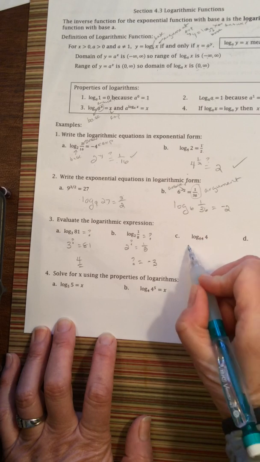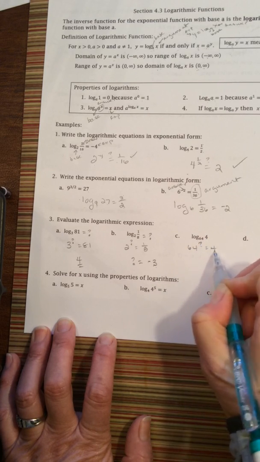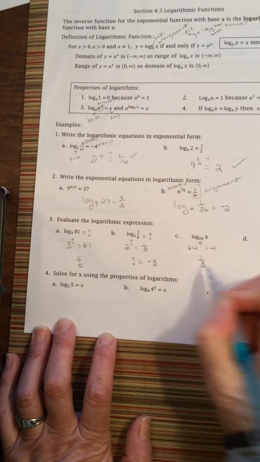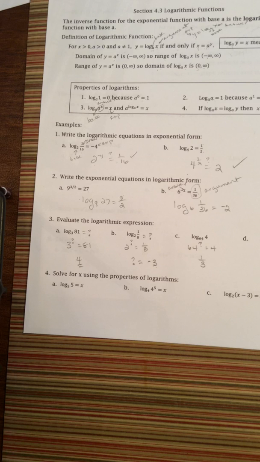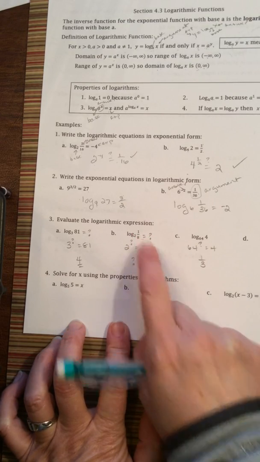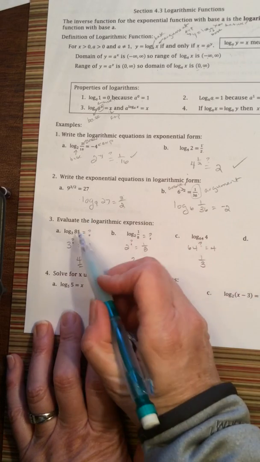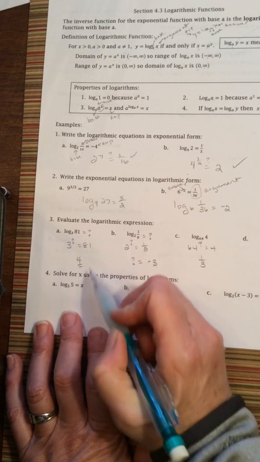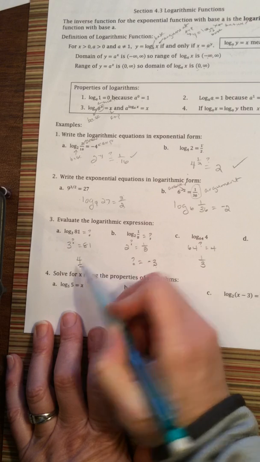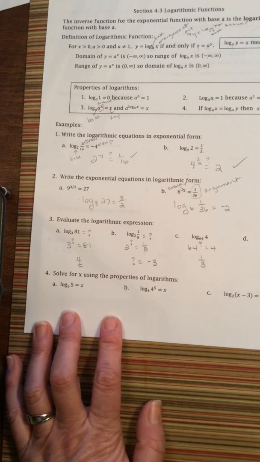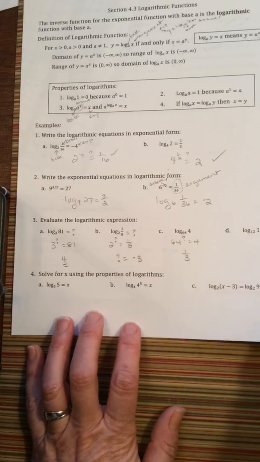What power do I raise 64 to get 4? And the answer is the 1/3 power. You need the cube root to get from 64 to 4. So if you see a fraction as your argument, the answer is going to be negative. If you see your argument is larger than your base, then most likely you're going to have an integer. And if the argument is smaller than your base, then most likely you're going to be using a root or a fractional exponent.